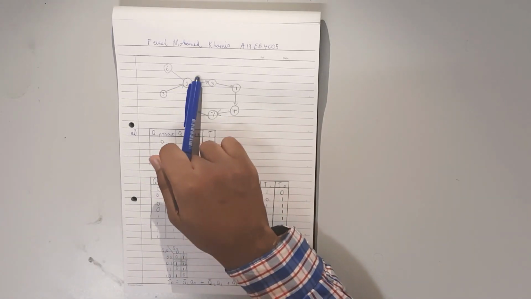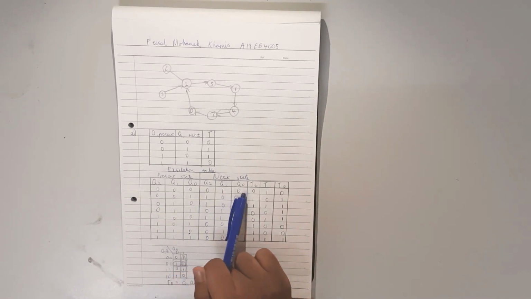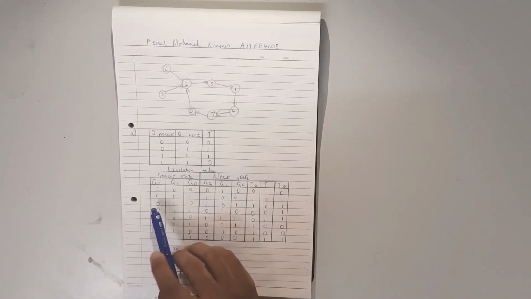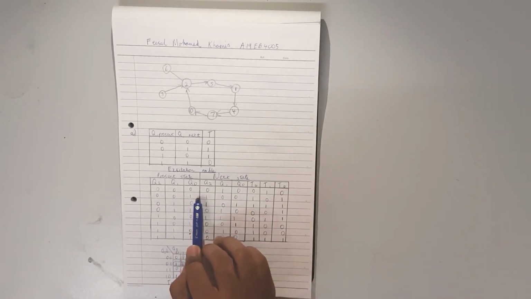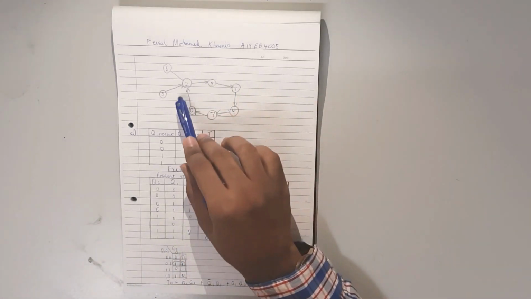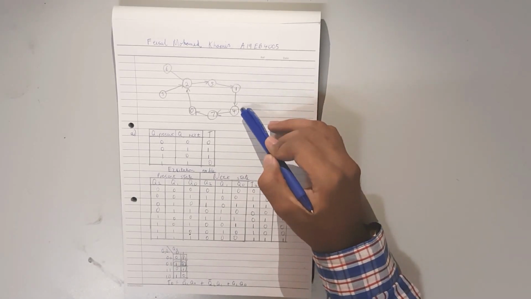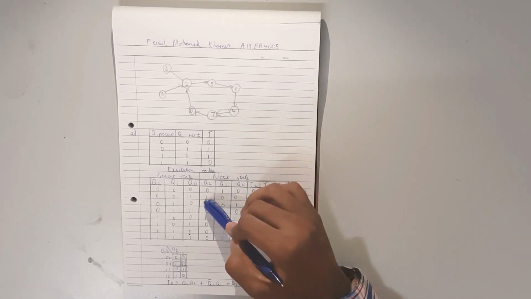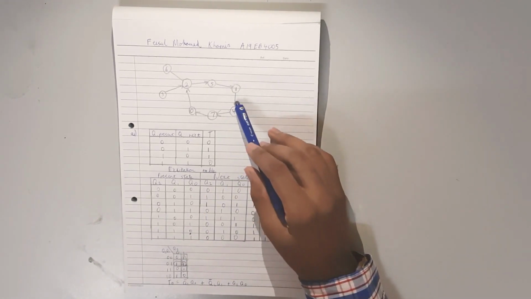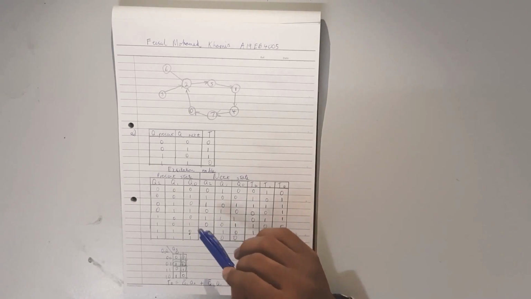We take this 2 and change it to binary, which is 0 1 0. Next, 0 0 1 in decimal is 1. We check where our 1 is here. After 1 comes 4, so the next state will be 4, which in binary is 1 0 0.